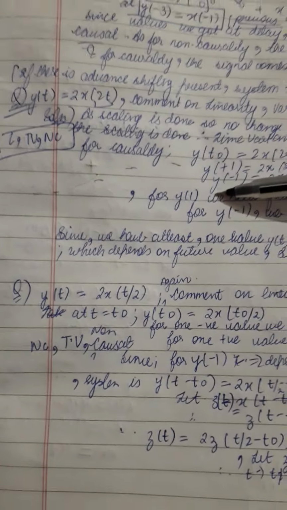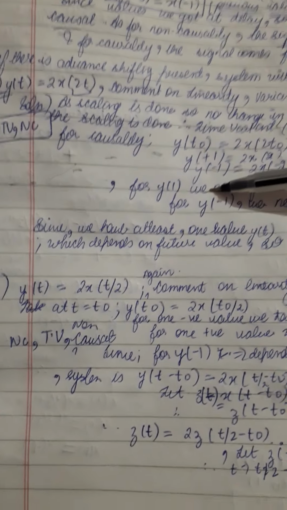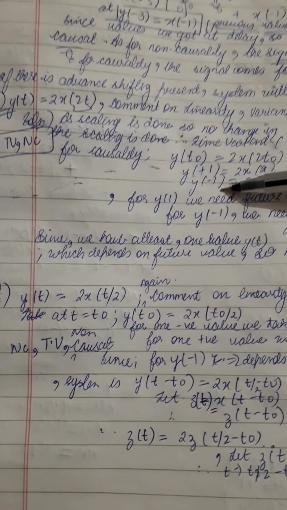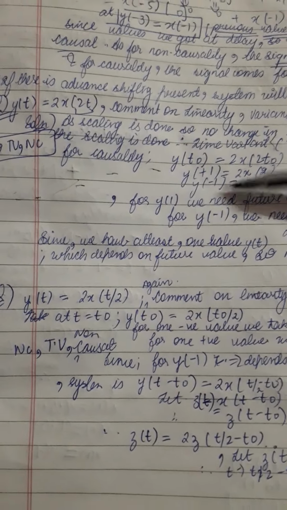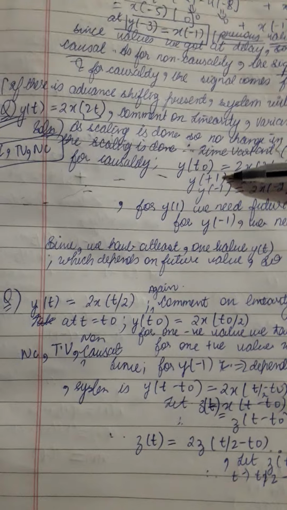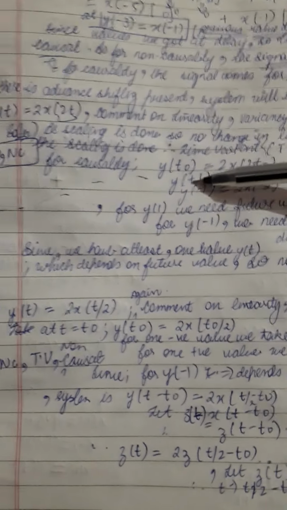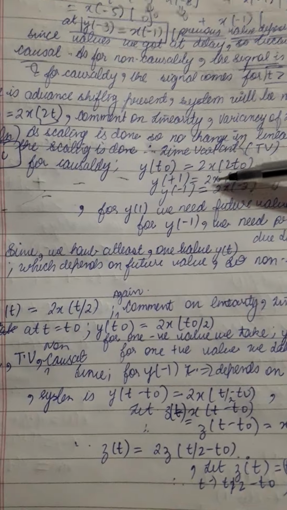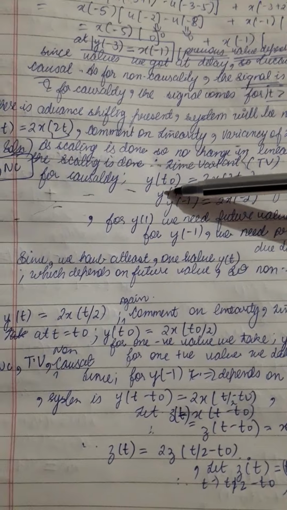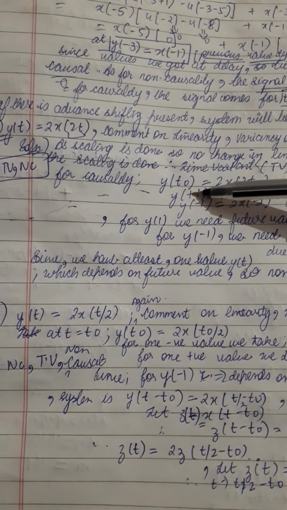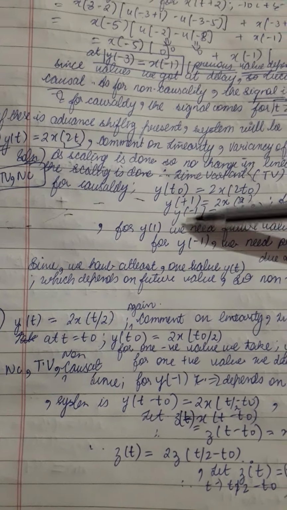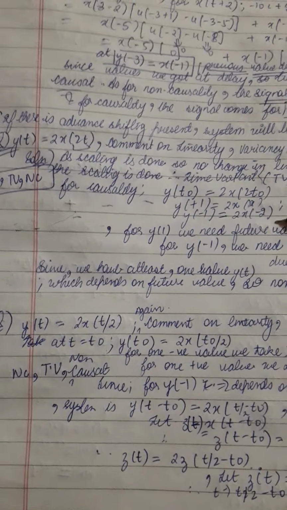How to check the causality? For checking the causality, one negative value and one positive value are taken into account. One positive value, we take y at t = plus 1, and a negative value at t = minus 1. So at t = 1, we get 2x(2), and at t = minus 1, we get 2x(minus 2).